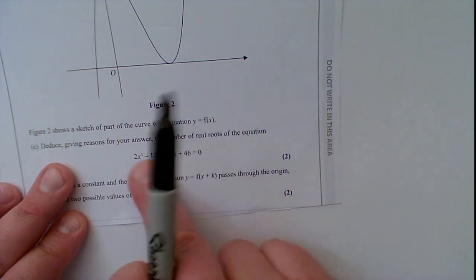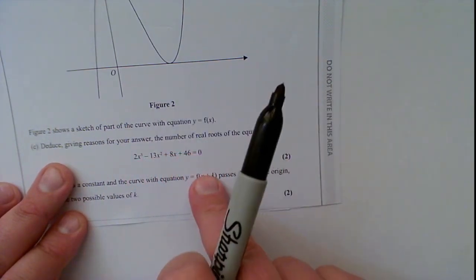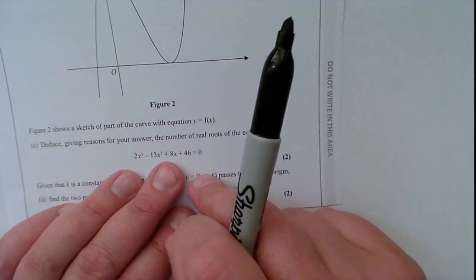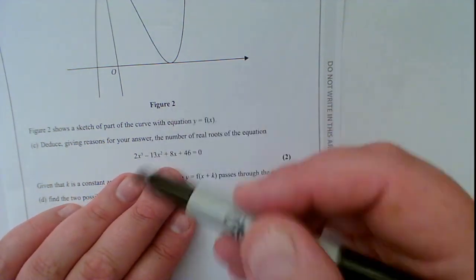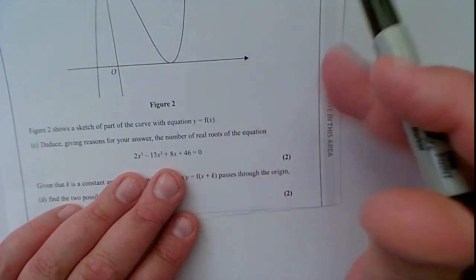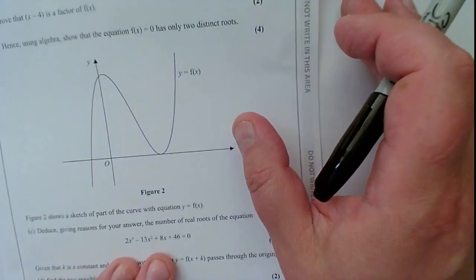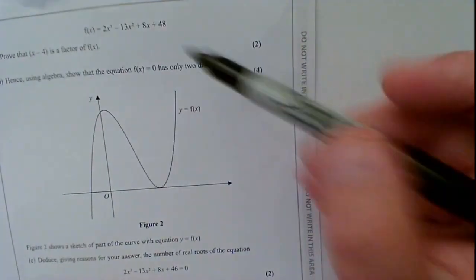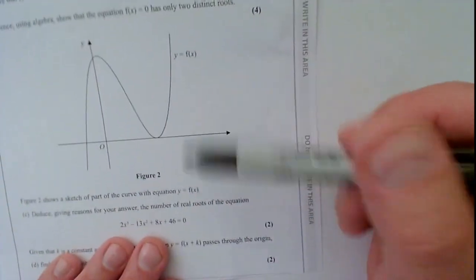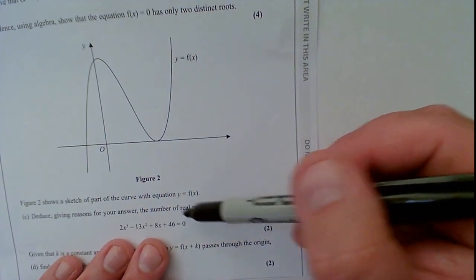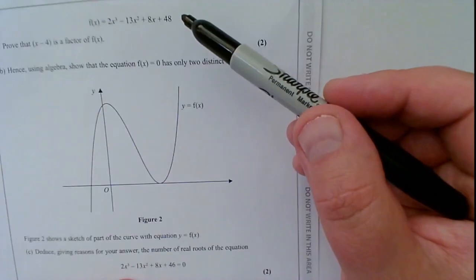Deduce, giving reasons for your answer, the number of real roots to this equation. Now then, this is one of these wordy questions where we're saying, is there an opportunity for a number to be involved here? And the answer to that is yes. Just look at comparing this one. Our function has gone down by 2. Can you see it says 46 and 48?